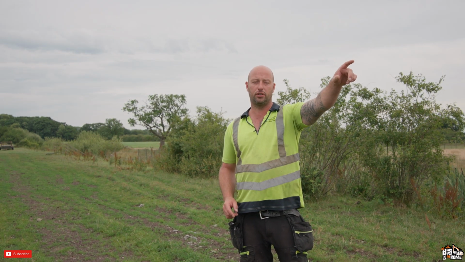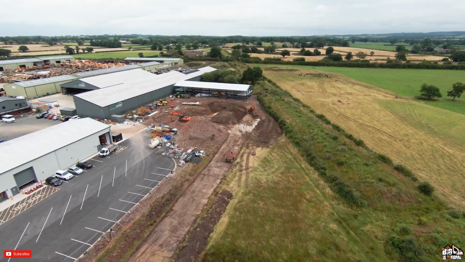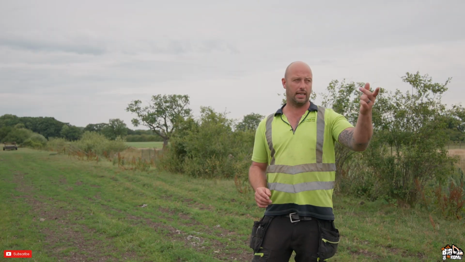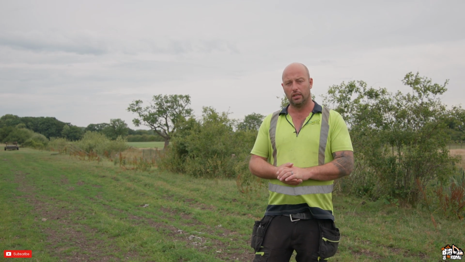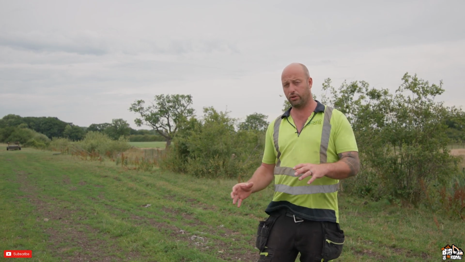I'm going to go back over to the big site, as in the development side, because we're starting to put the road in. So Dave's marked all that out, put all the levels in. The guys have just started digging off the topsoil. So I'm going to go and see how they're getting on, and we'll probably bring you a bit of that side of things and the road construction in the next video.